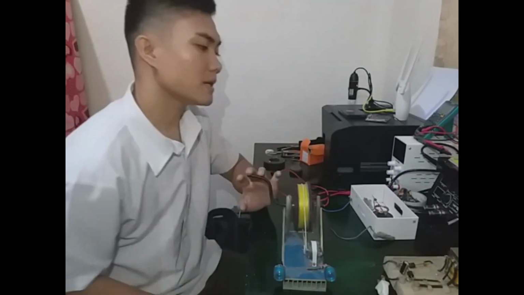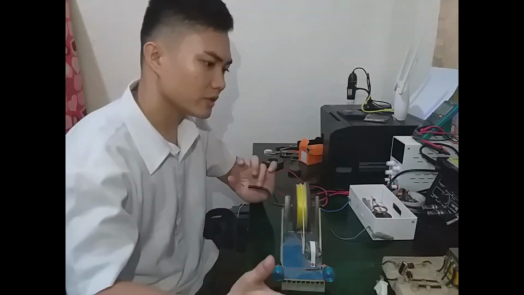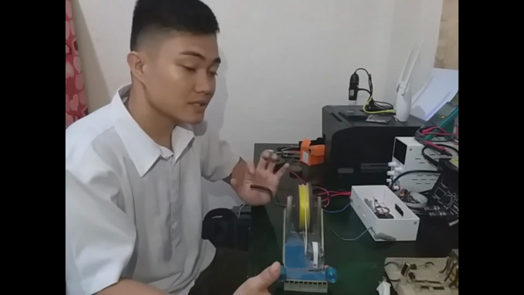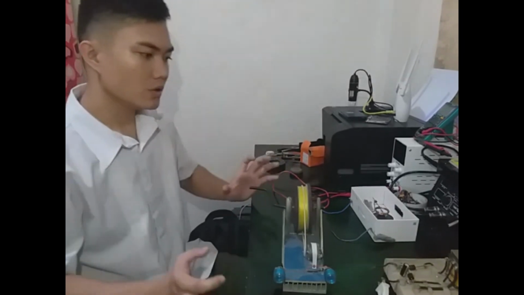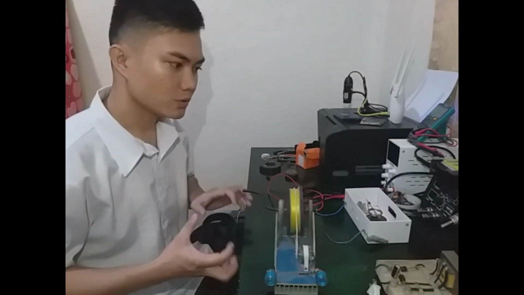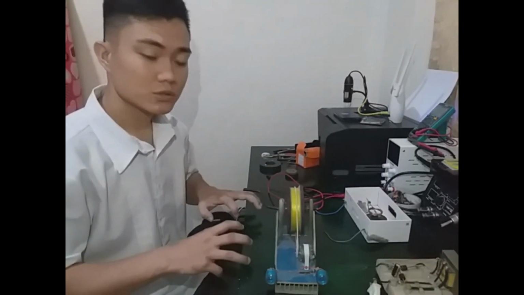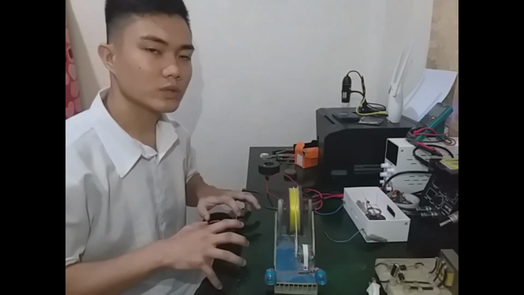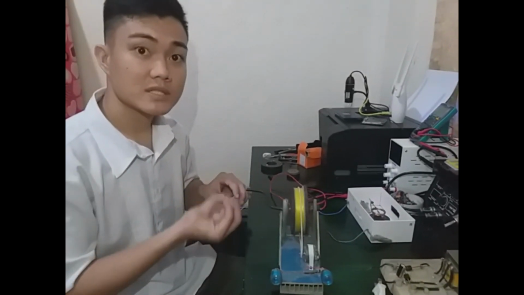Or for example, in the coal industry, we have a plant that uses steam. They use coal to heat the water. Whenever that water is heated, it becomes steam.